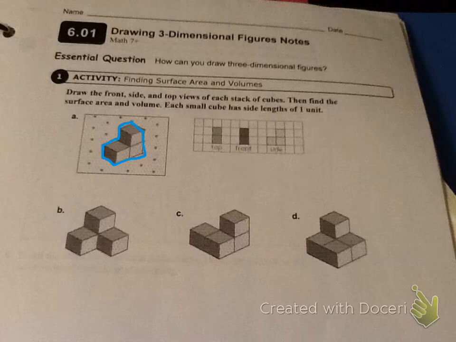And so, this particular set of blocks is shaded nicely so that you can see each of the sections. So the top view is, if you're looking straight down, you're going to see this block and this block. And they're going to be right next to each other. I might have drawn it this way instead of up and down.